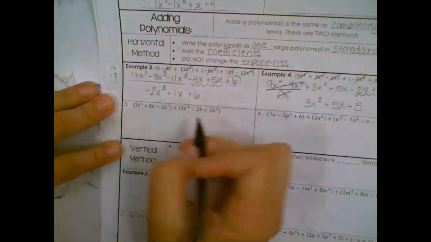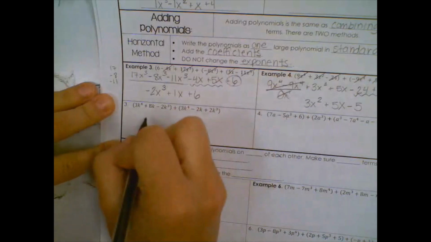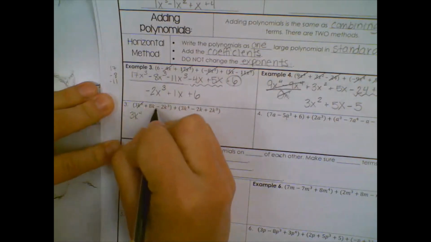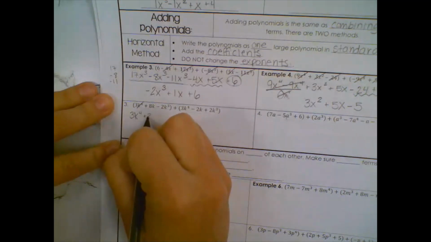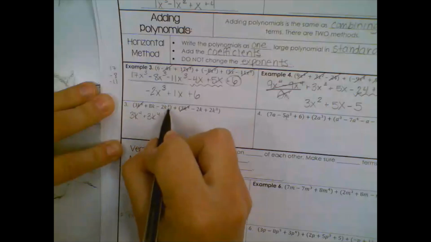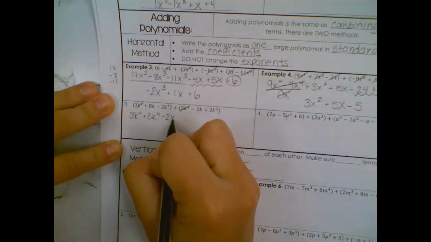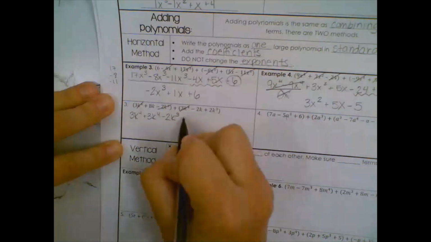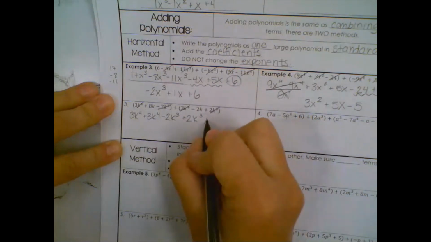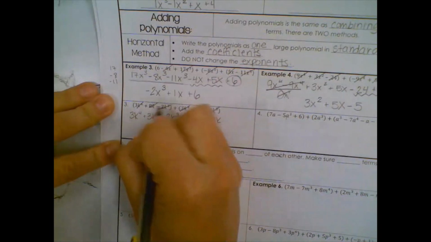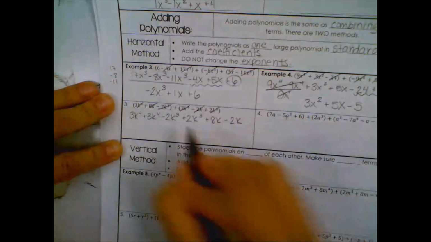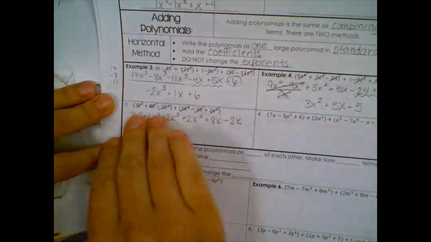Okay, so same thing, I'm going to go through and write in standard form. So I have a 3k to the fourth, and if I look here, another 3k to the fourth. Then I look, I have cubed next, so minus 2k cubed and a plus 2k cubed. Then I have an 8k and I have a negative 2k. So everything is written out in standard form.